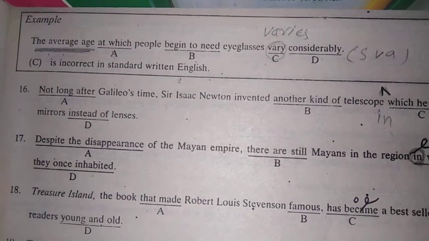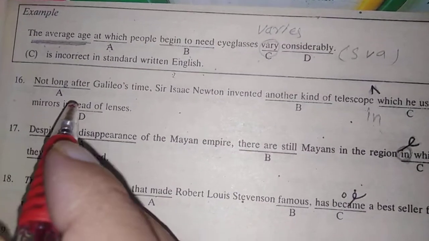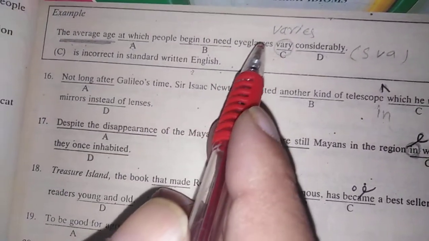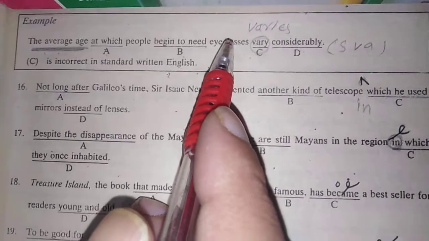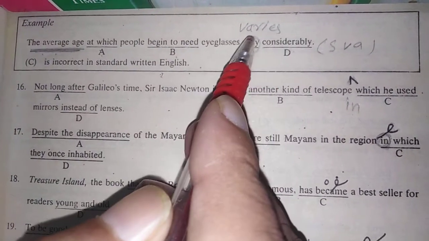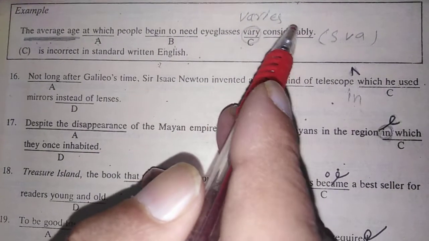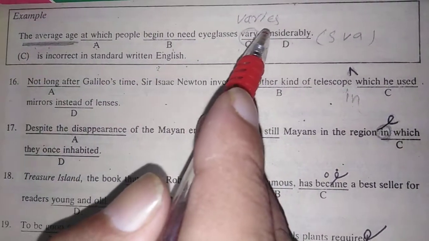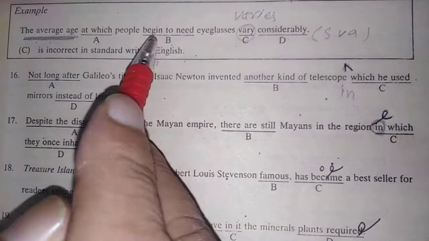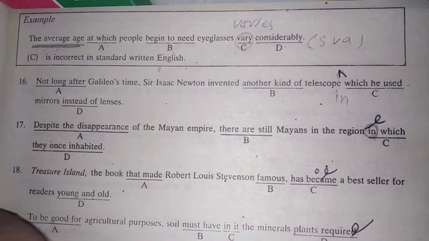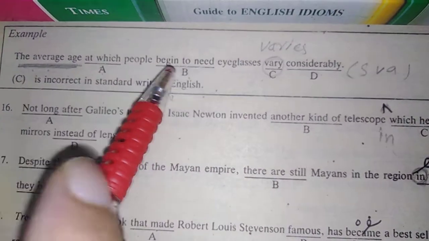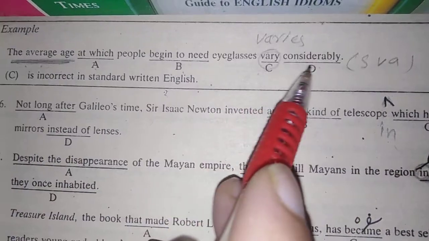Hello viewers, in today's video we are learning spotting errors, and this is also effective for editing and proofreading. Okay, in the previous video I taught you how to proofread and how to edit. So let's start. The average age at which people begin to need eyeglasses vary considerably.